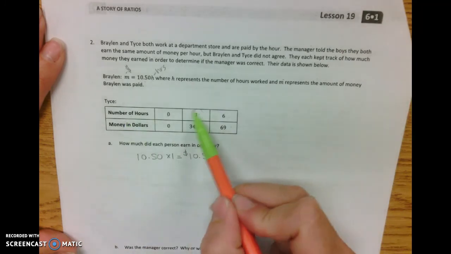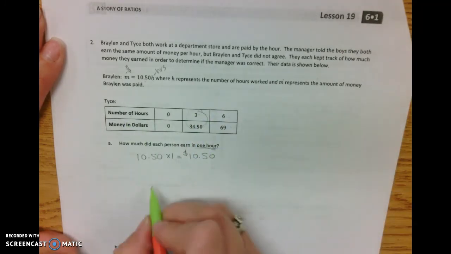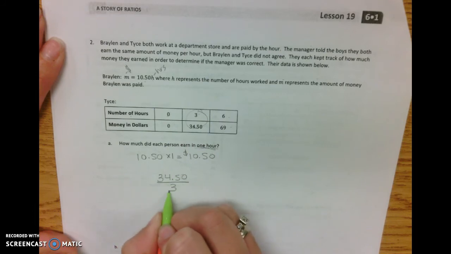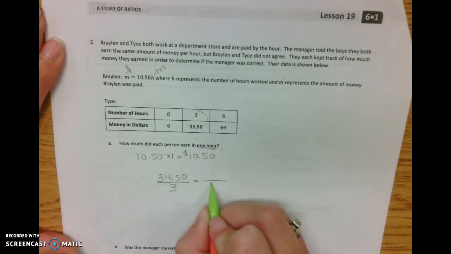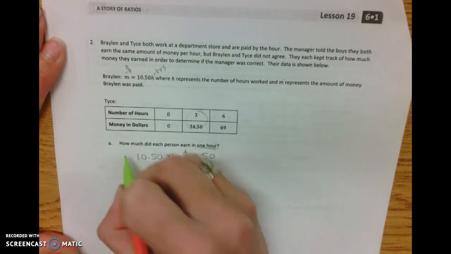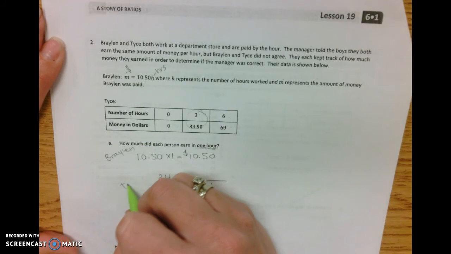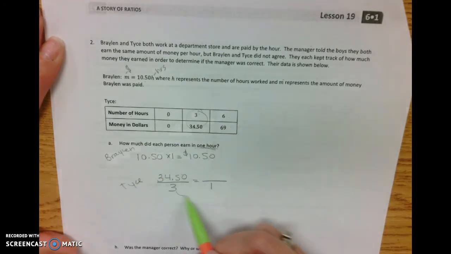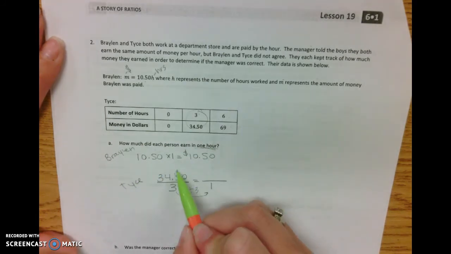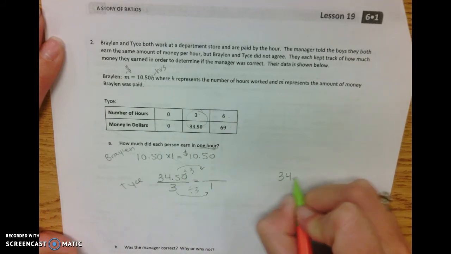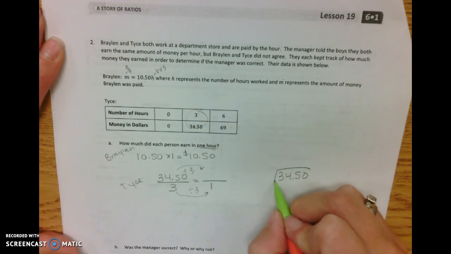For Tice, I need to discover the price per hour. So if it's 34.50 in 3 hours, how much does he make in 1 hour? And let me label these so I remember. This is Braylon. This is Tice. So divide by 3. 34.50 divided by 3.